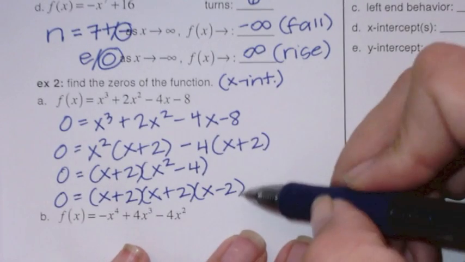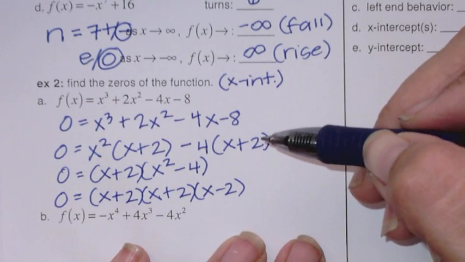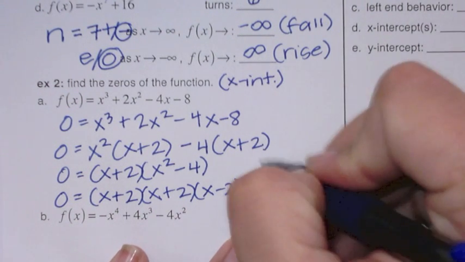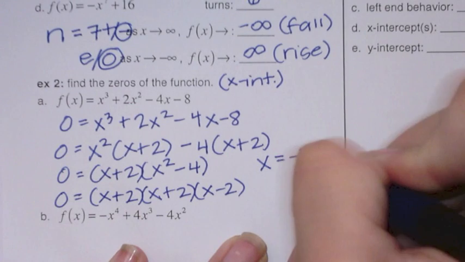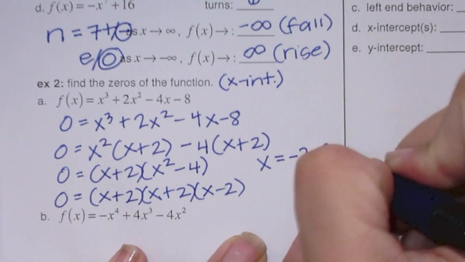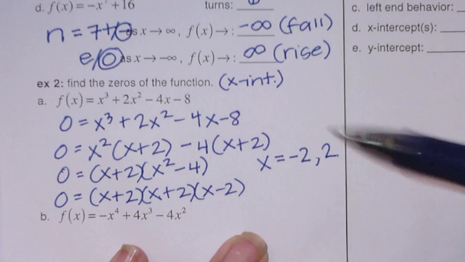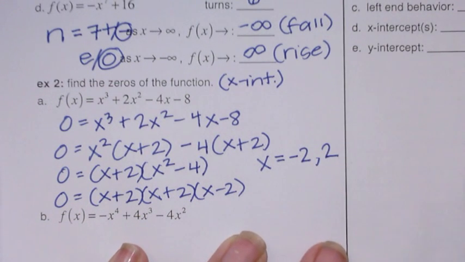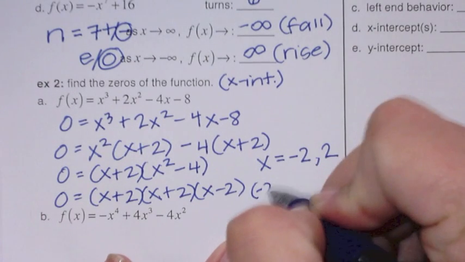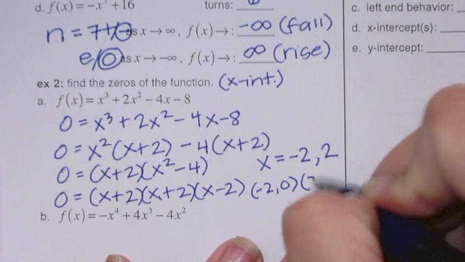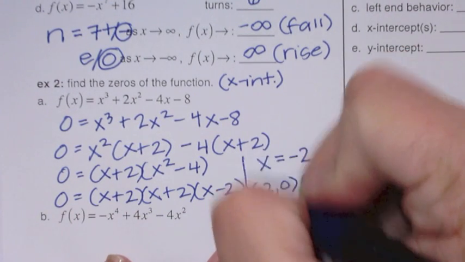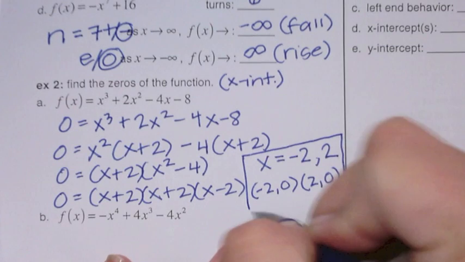So those are my factors. The zeros that these are going to make are going to be x equals negative 2 and x equals positive 2. If it says zeros, that's a good enough answer. If it asks you for x-intercepts, then you remember that's referencing a graph, so it needs to be in point notation. So you could have either of these right here.